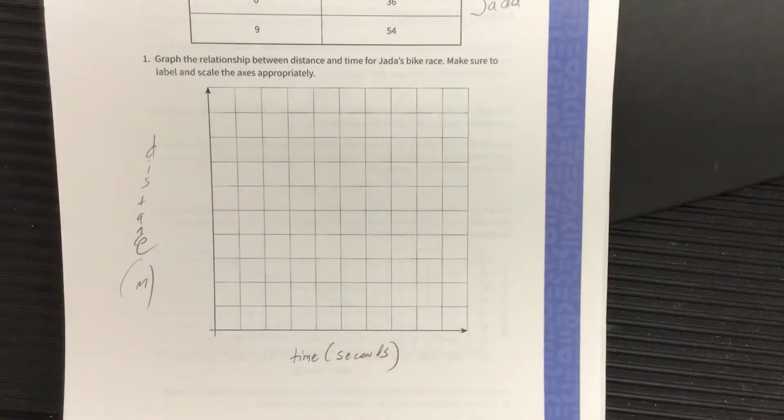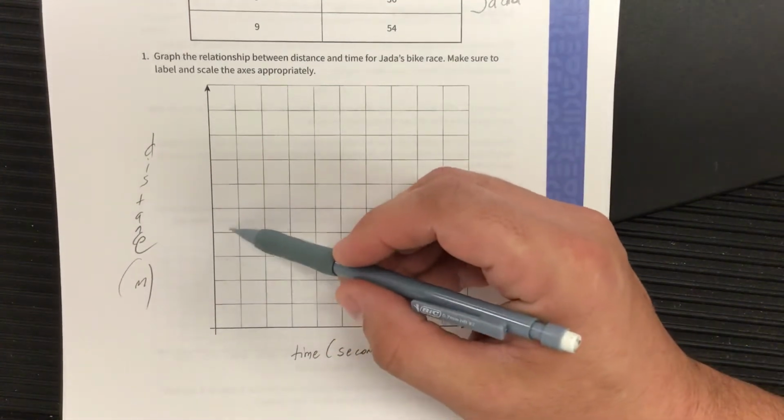All right, what are you thinking for appropriate labels? Going by 2s, Colin? Going up by 1 on the bottom, on the X coordinate. Yep, how about going up on the vertical? Are we going to get to 54? No. 3, 6, 9?